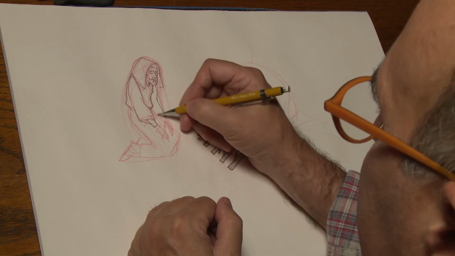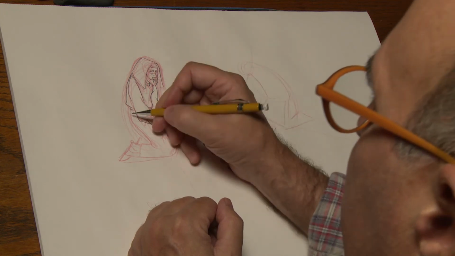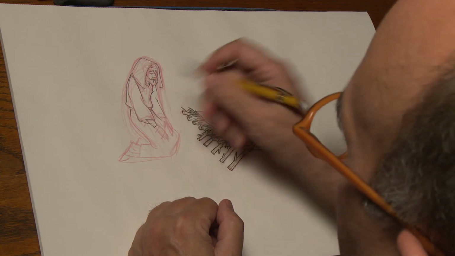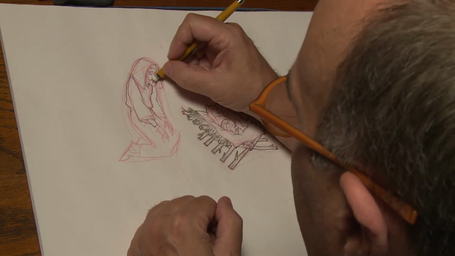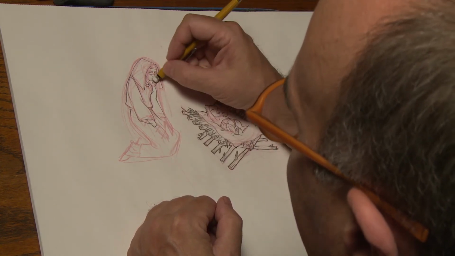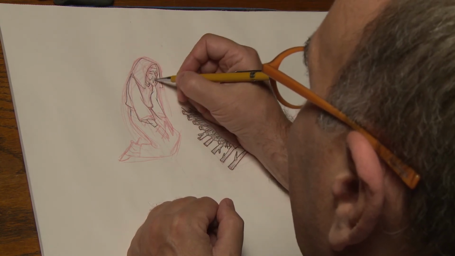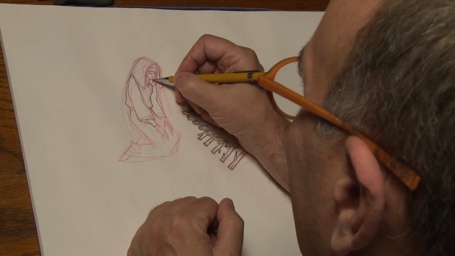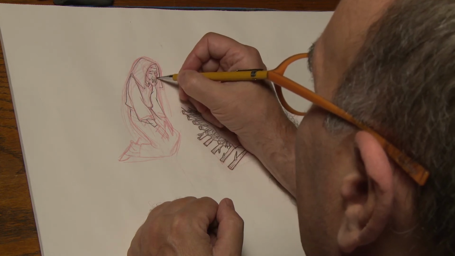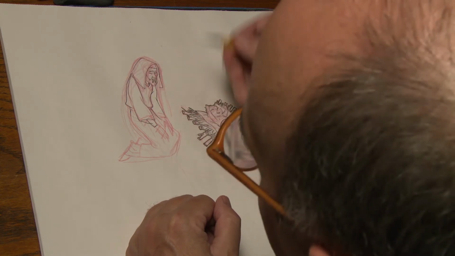And as far as the dress goes, you can pretty much do however you feel, except I'm going to change one little thing. He doesn't look happy enough, so I'm going to put a little bit of a smile on there. Again, like I said, don't be afraid to change anything.